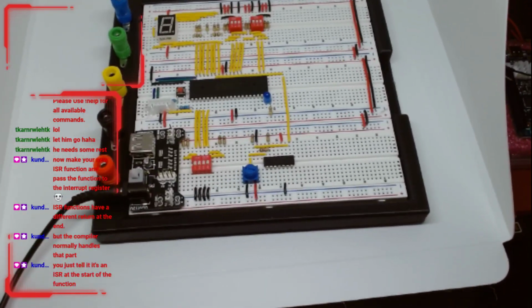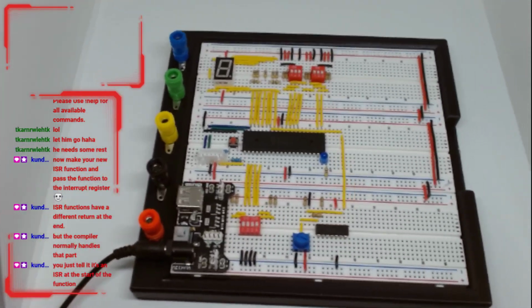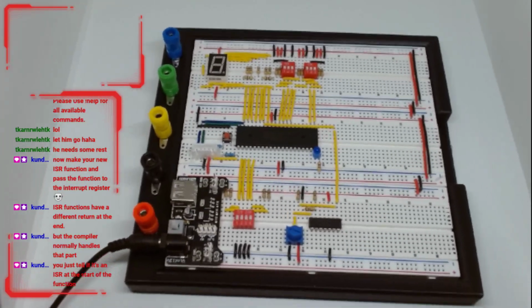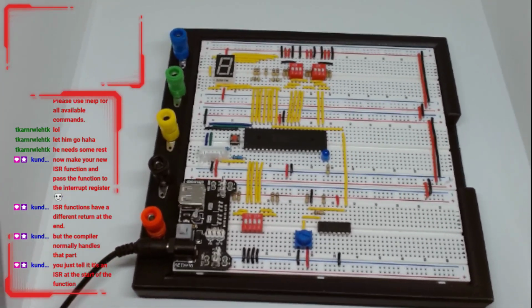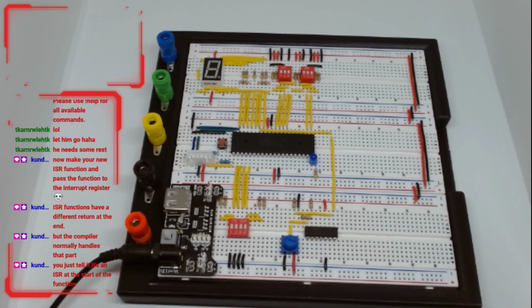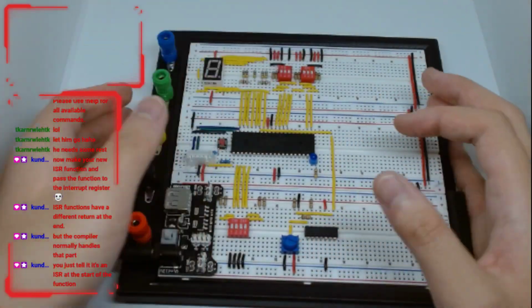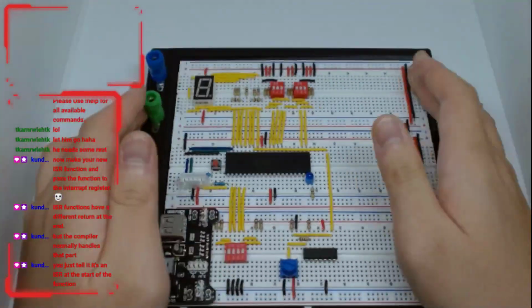Now we make your new ISR function and pass the function to the interrupt register. An ISR function has a different return at the end, but the compiler normally handles that part. You just tell it ISR at the start of the function. I think that's what I have to do. I have to make an ISR function. That's what you mean. Okay.